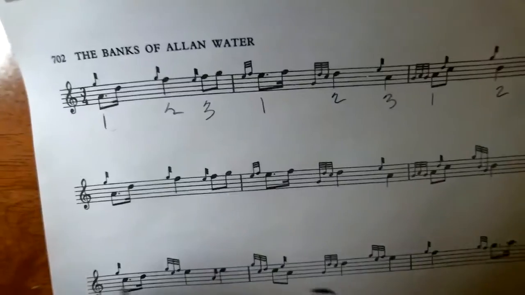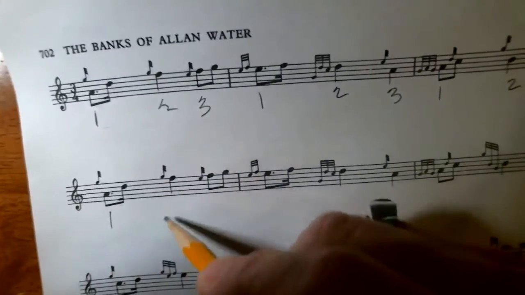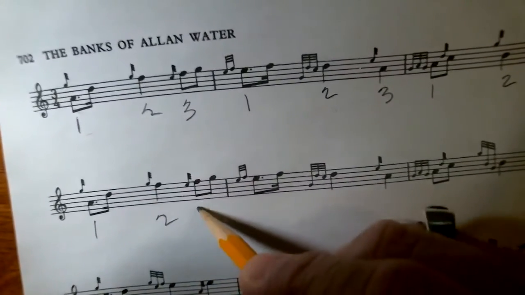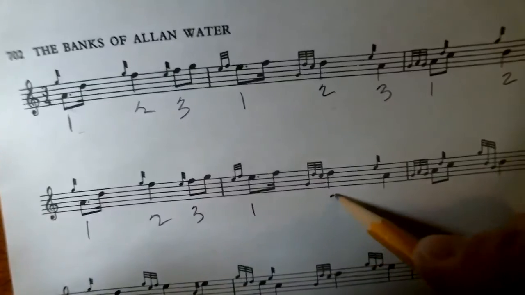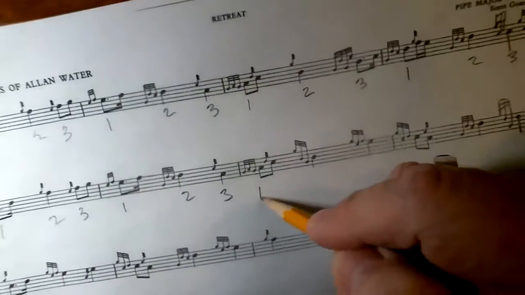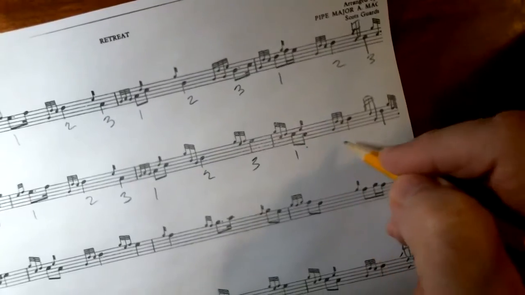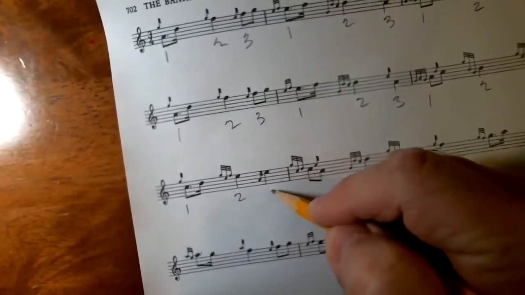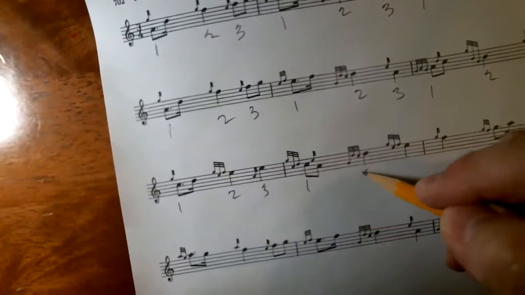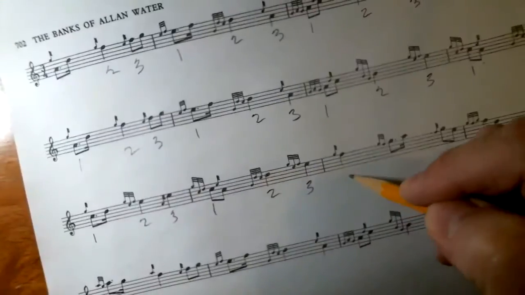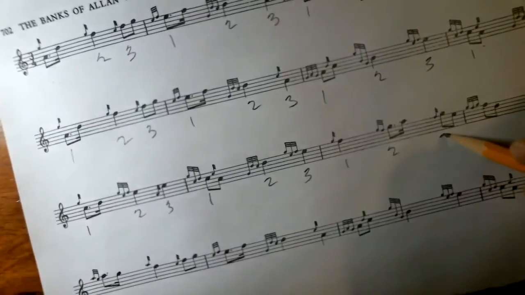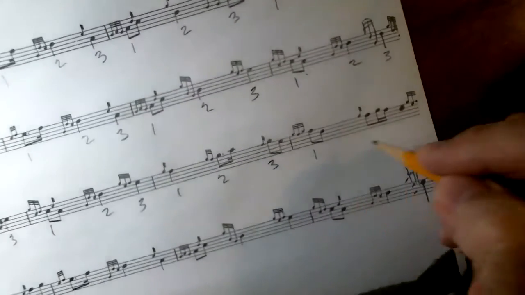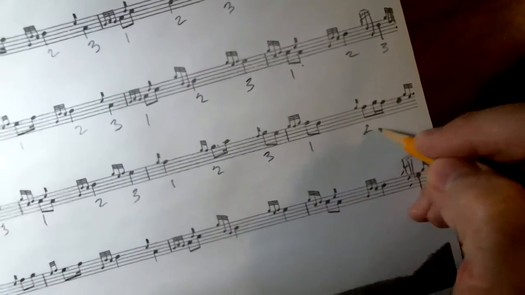All right, so here we are in the second line. 1, 2, 3, 1, 2, 3, 1, 2, 3, 1, 2, 3, and then down to this line. 1, 2, 3, 1, 2, 3, 1, 2. So you do enough of these, and you won't have to do them every time. This is 2.